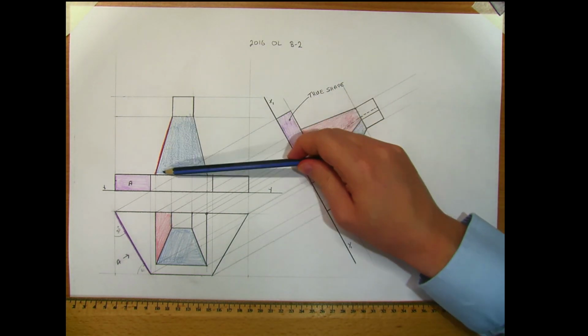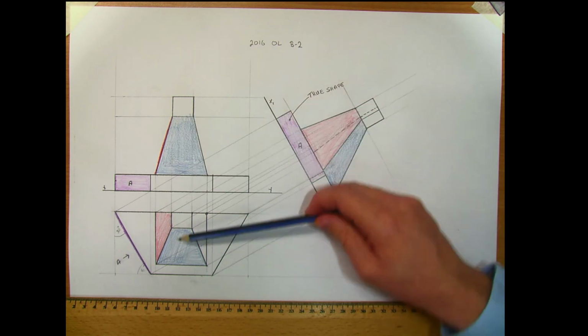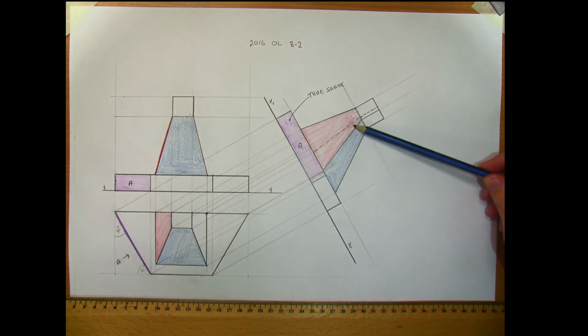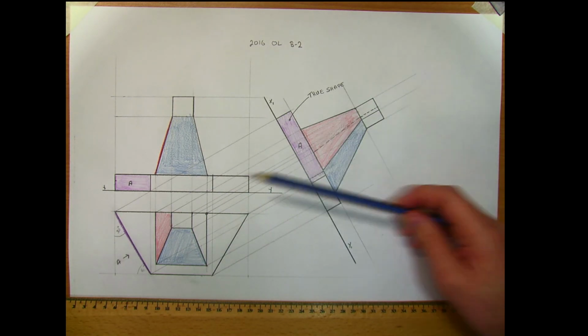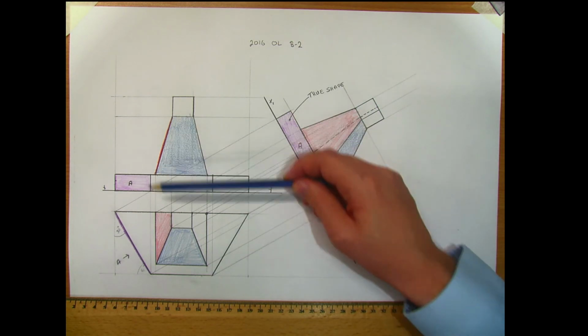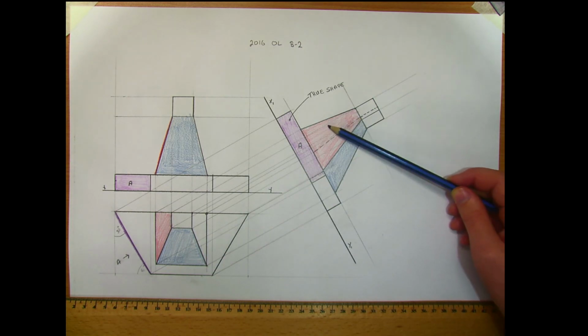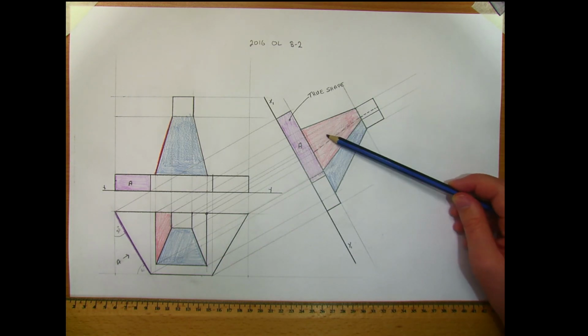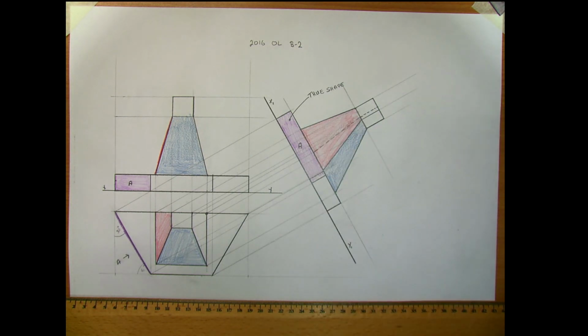This blue surface here is the one at the front. So this is it here in the elevation. Same view in plan, and that's that surface here in the auxiliary elevation. And then finally the red surface, that's just one of the surfaces here on the side. This is it in our plan, and we can see quite a lot of it here in the auxiliary elevation, however it's not a true shape. So that's that question.